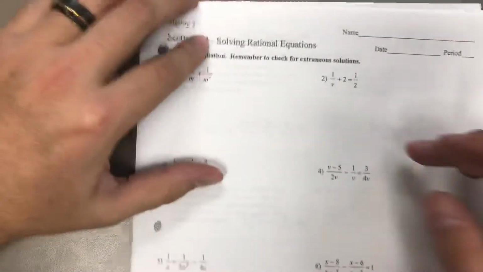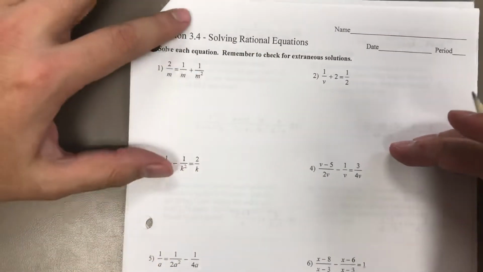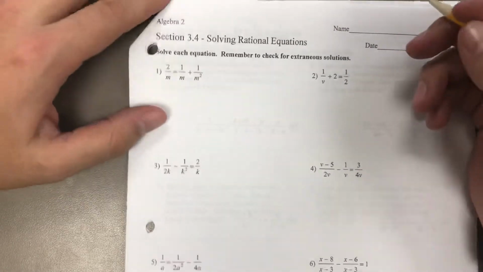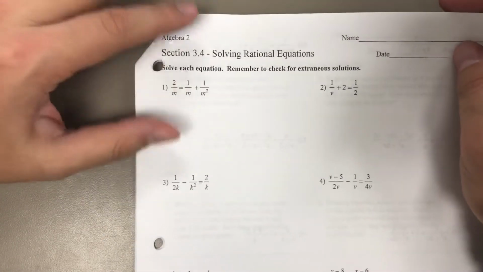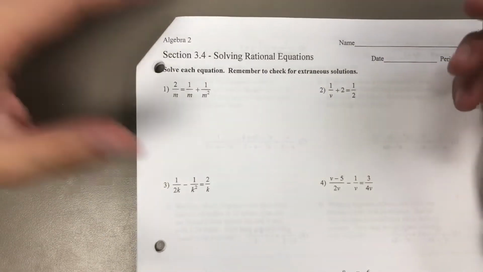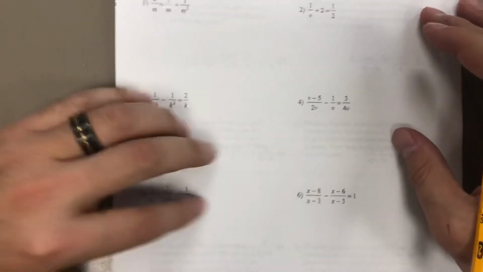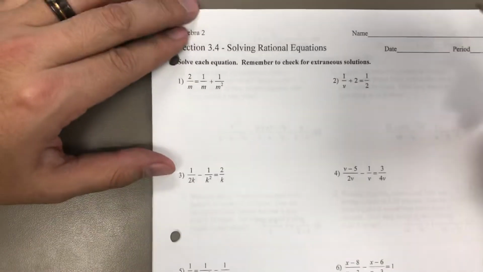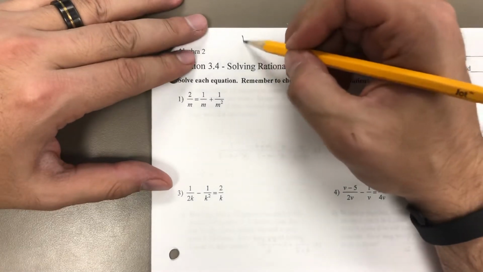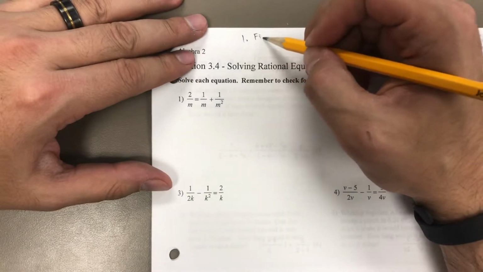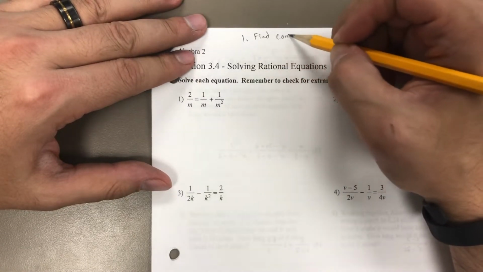So with 3.4, we're doing solving rational equations. And there's a couple different ways that you can do solving rational equations. I'm going to do it the same way each and every time for my odd problems. And that's the following. So the first step that I always do is find the common denominator, or a common denominator.